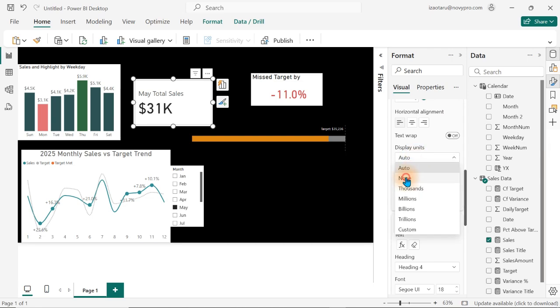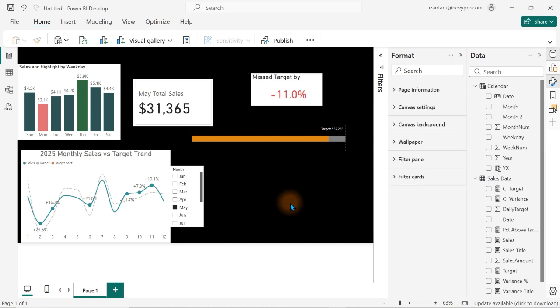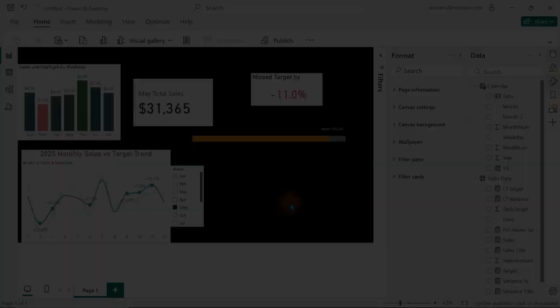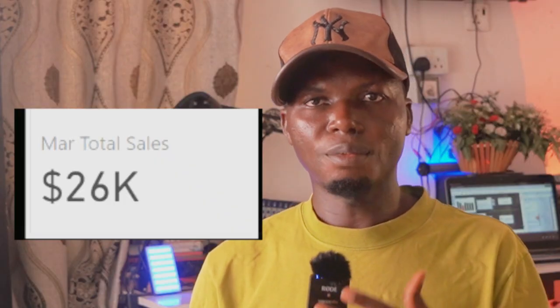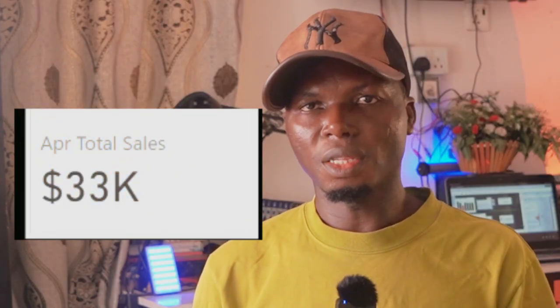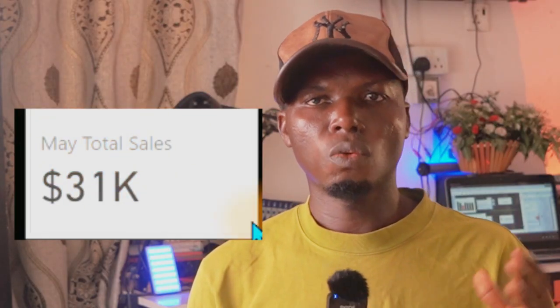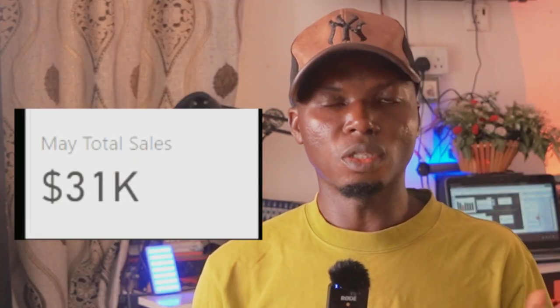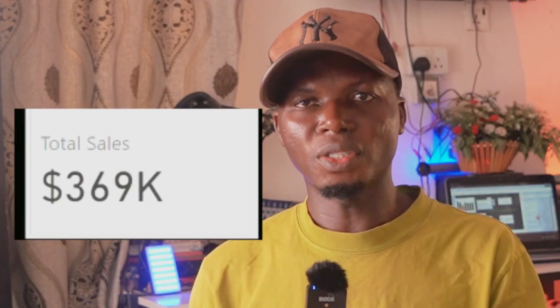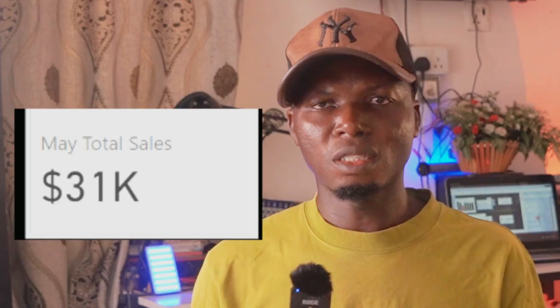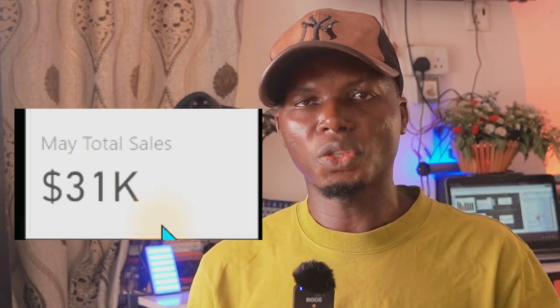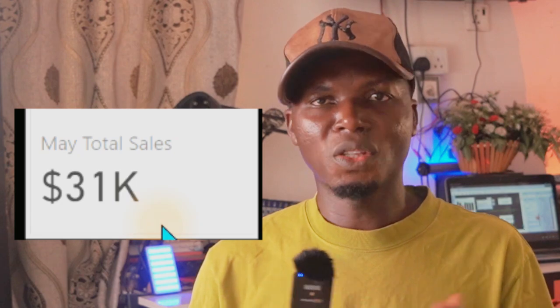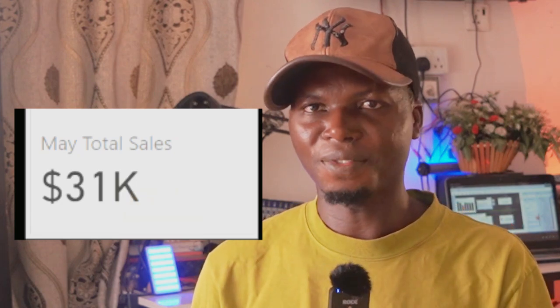So none. We have this KPI card here that shows the total sales amount, which is not really enough to tell the end users what is actually happening in the company. So we need to compare this with the previous month, which means we're going to be creating a month over month change in percentage. It's something very simple and easy, and this will definitely add more context to our KPI card. So let us see how we can achieve this.